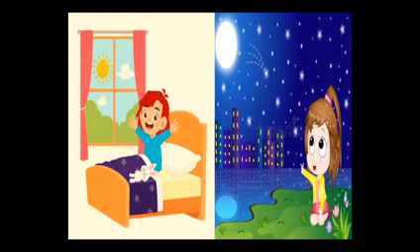Now here you can see there are two pictures given over here. In the first picture, students, you can see the girl is waking up early in the morning and you can see outside the window what is there? The sun is shining brightly in the sky. This we call the daytime.